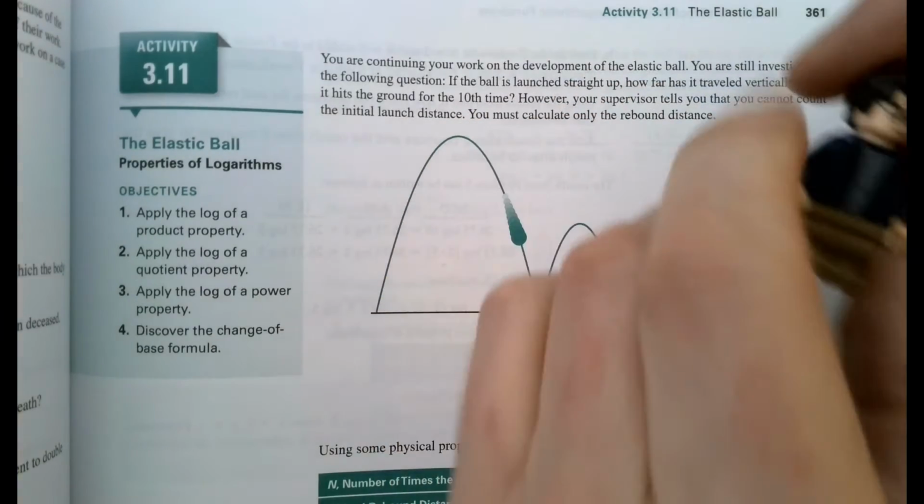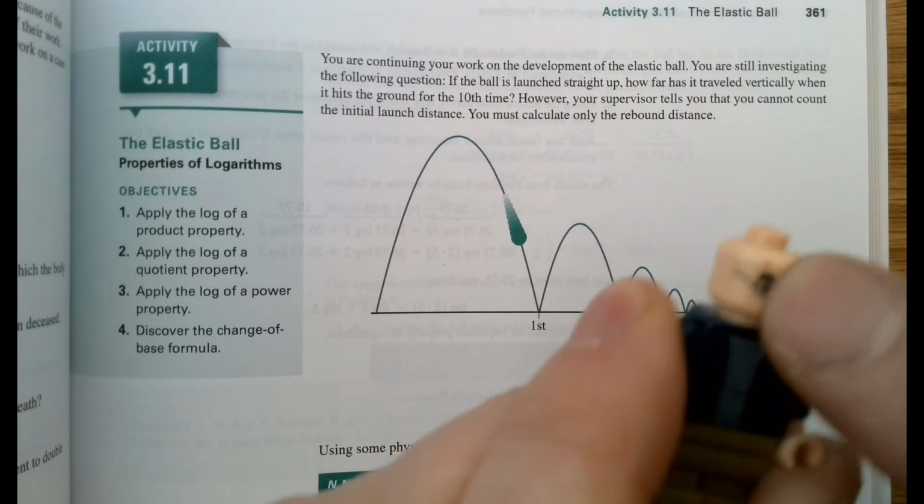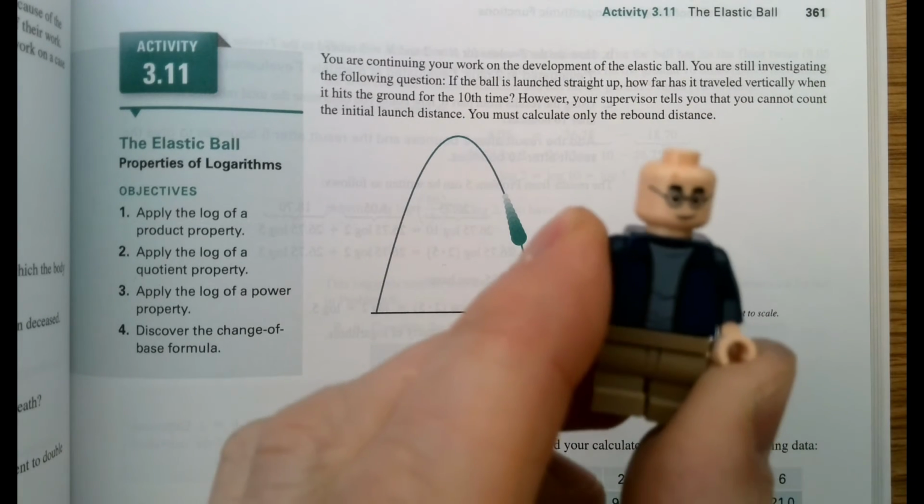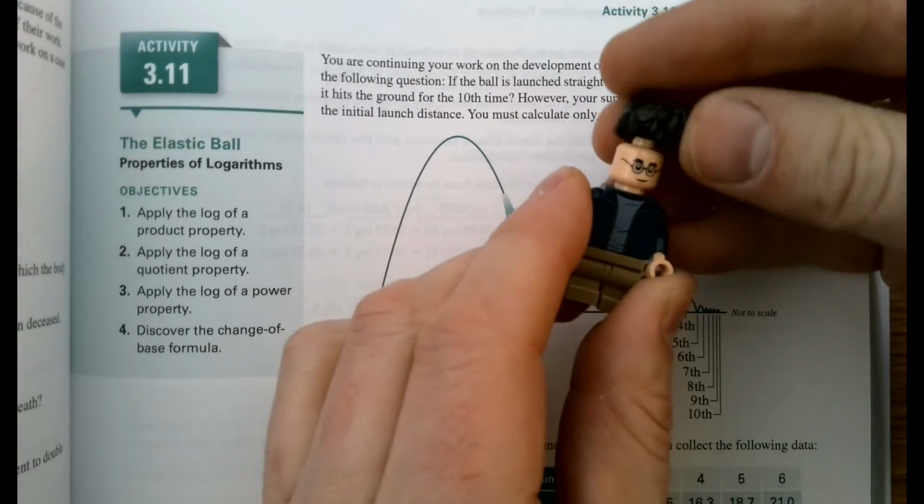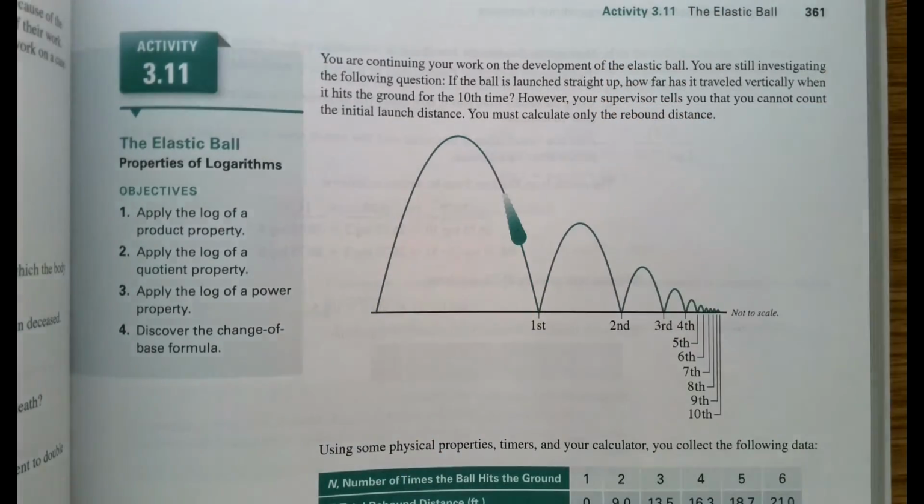We've got the little lightning bolt on his head. Oh, you can't see that. It's too blurry. Okay.